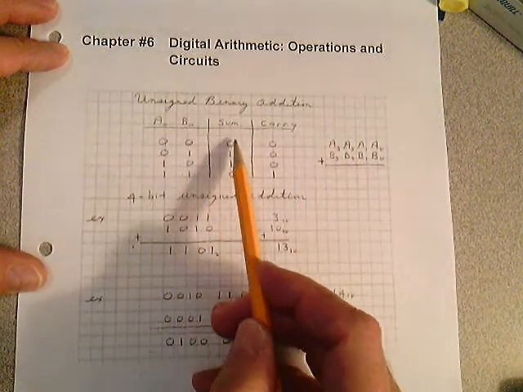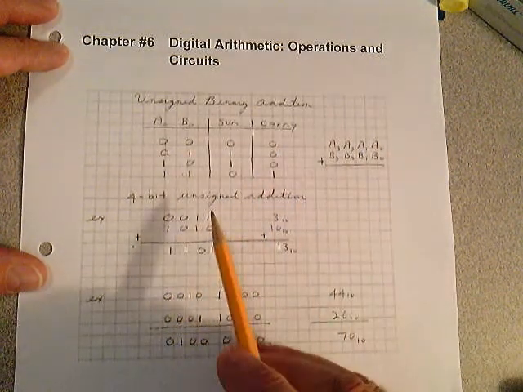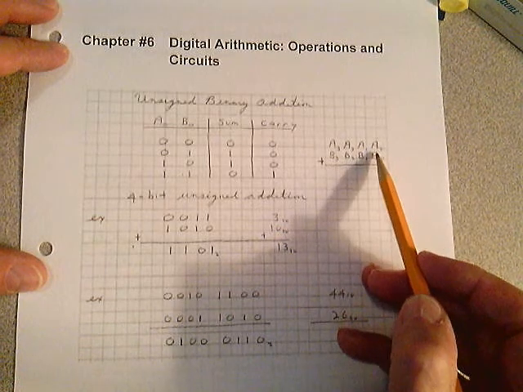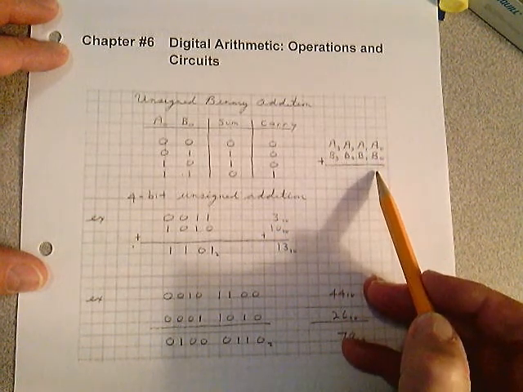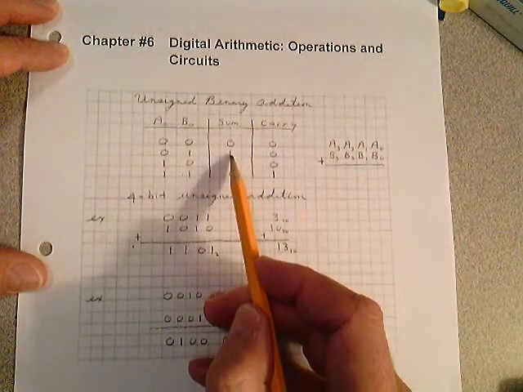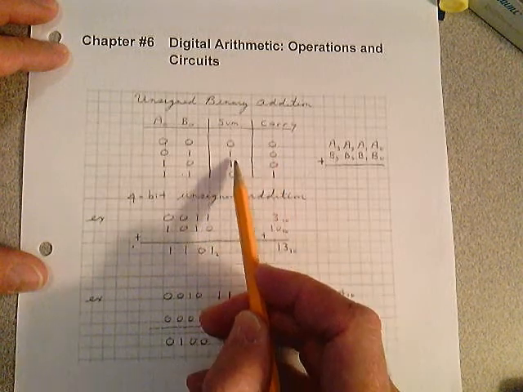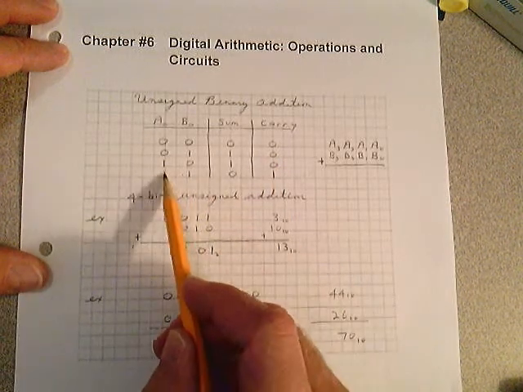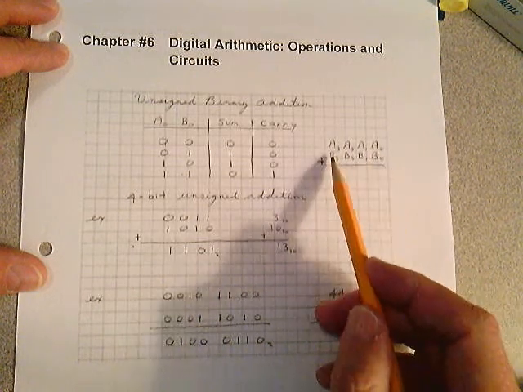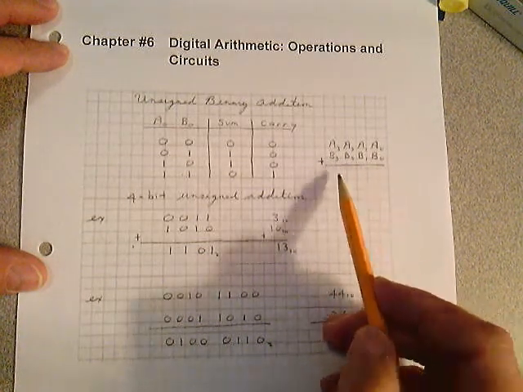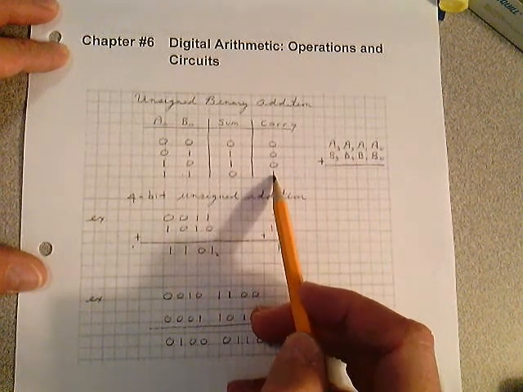If they're both zeros, you get a sum of 0 and you get a carry of 0. That's pretty easy to see. If one of them's a 0 and the other one's a 1, it doesn't make any difference which order. You end up with a 1 as a total. A sum of 1 with no carry in either case. But what if they're both 1s? What if there's a 1 here and a 1 here? Well, a binary 1 and a binary 1 add up to a binary 2. So you'd get a sum of 0 and a carry of 1.